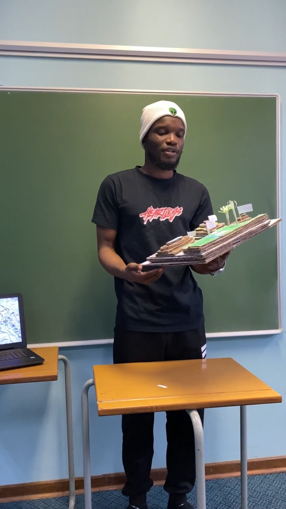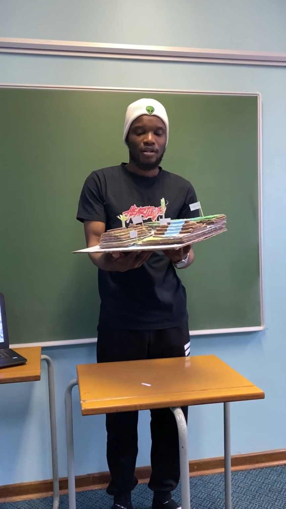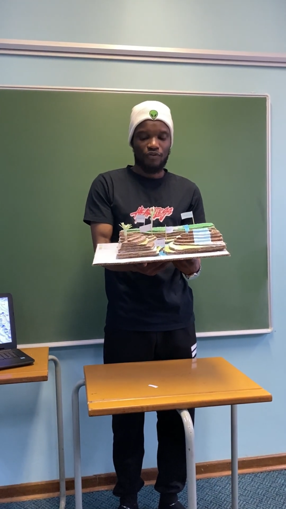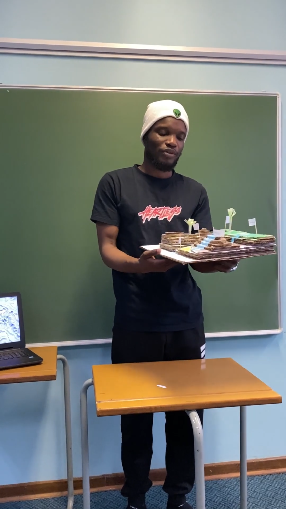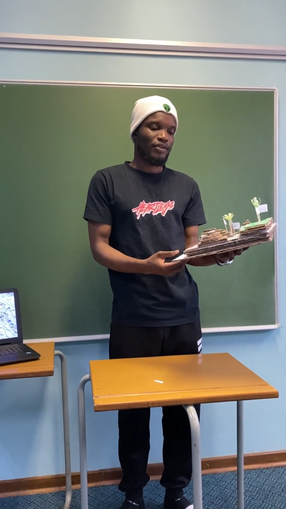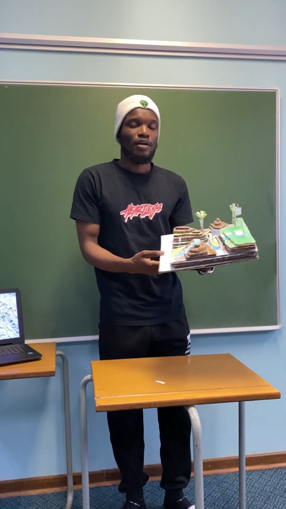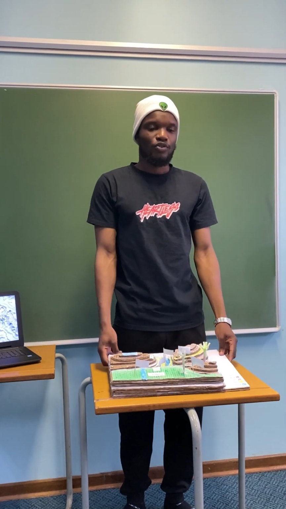In this sense, we'll be talking about the fundamental concept of contour representations, or the importance of contour representation. The first thing that we'll talk about with this subheading will be elevation, and then the second thing will be contour interval, and lastly depression.